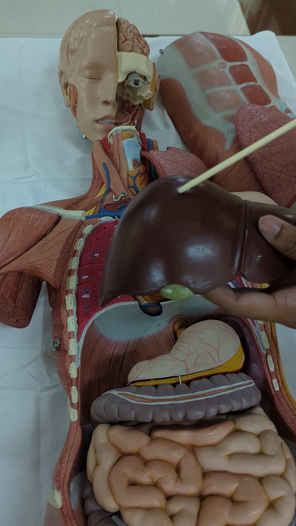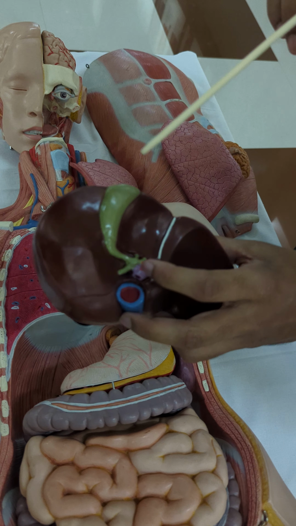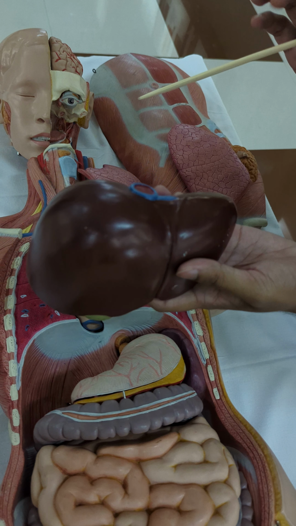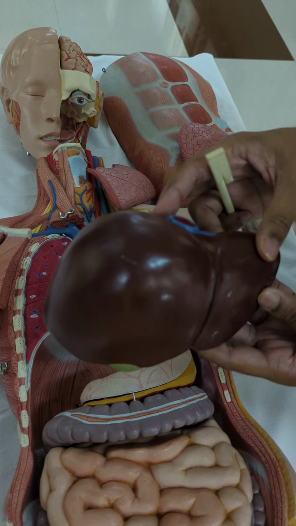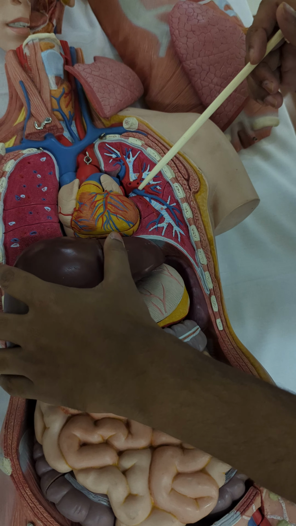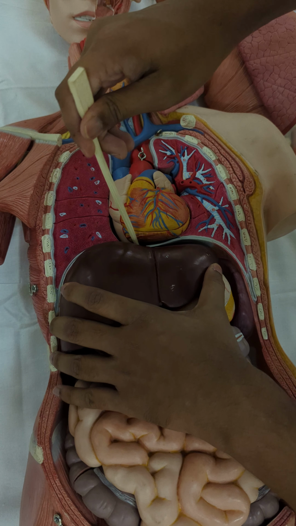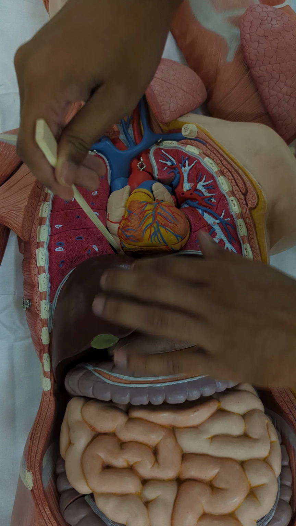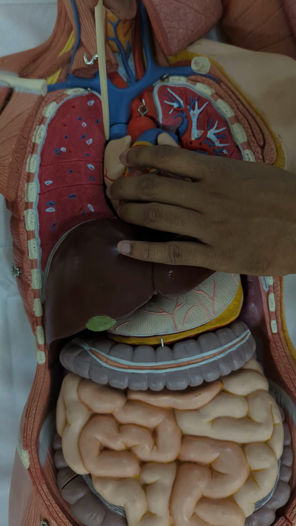Gluconeogenesis, glycogenesis, Krebs cycle. Most of the pathways, the urea cycle, take place in the liver only. This is the largest gland in the human body. This is the inferior vena cava. See, if I place it here, you can see it goes from the liver and then it enters the heart.